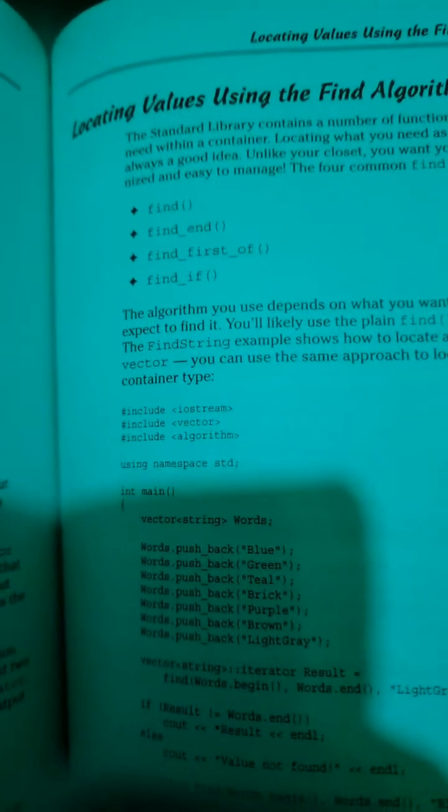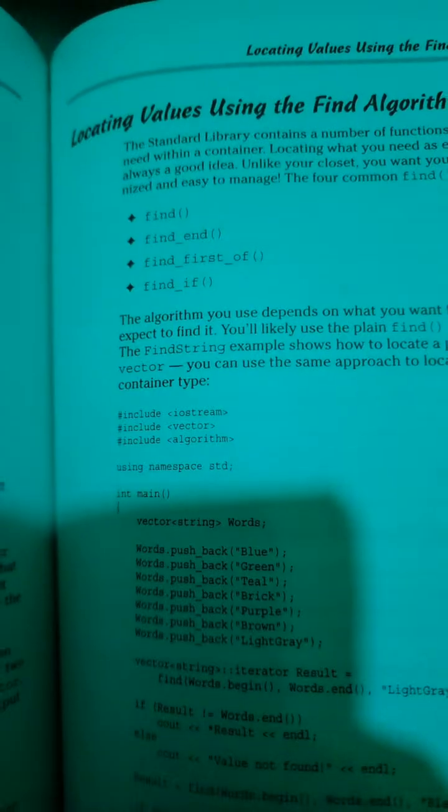Locating values using the find algorithm. The standard library contains a number of functions to find something you need within a container. Locating what you need as efficiently as possible is always a good idea. Unlike your closet, you want your applications well organized and easy to manage. The 4 common find algorithms are find, find first of, find if.